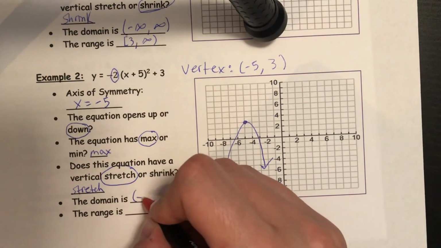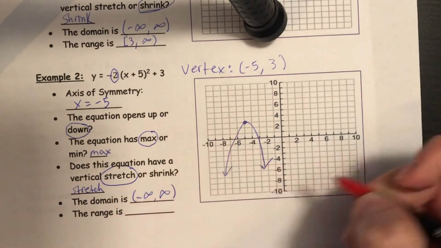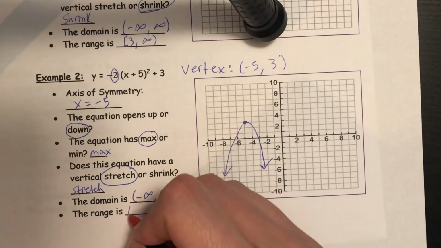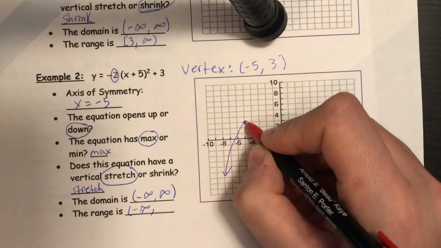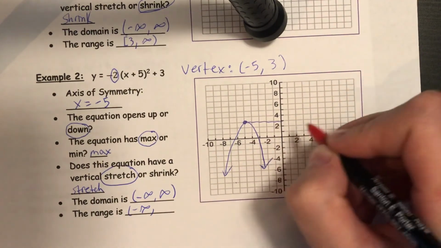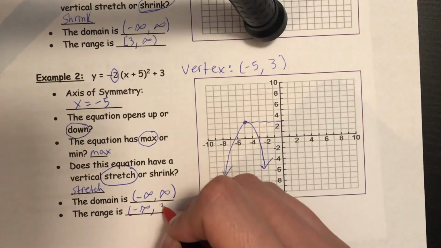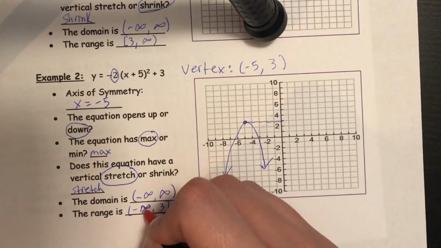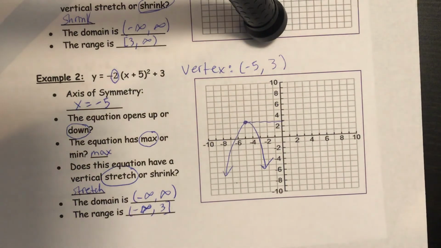My domain is all real numbers. My lowest value is negative infinity. My highest y value, because when we're talking about range, we're only talking about y values, is 3. And we are done.